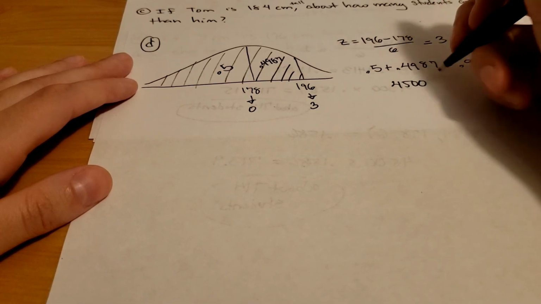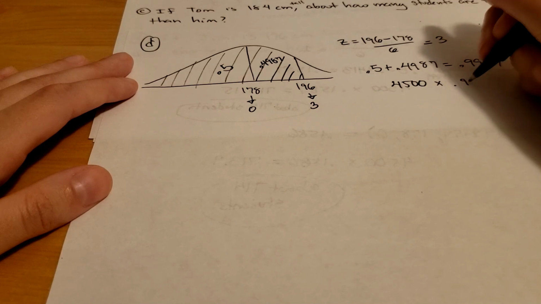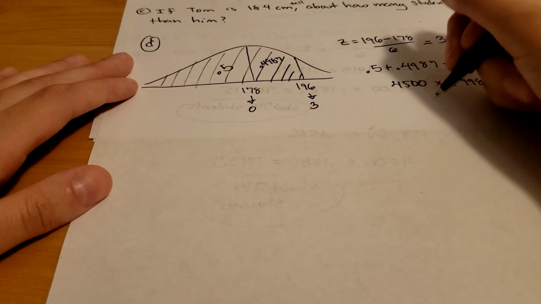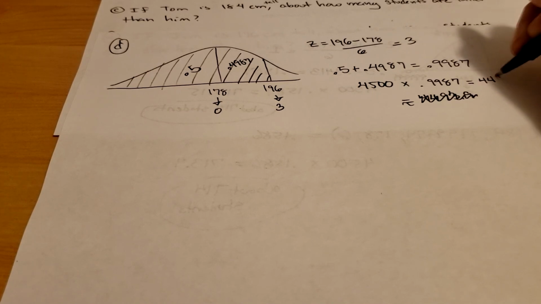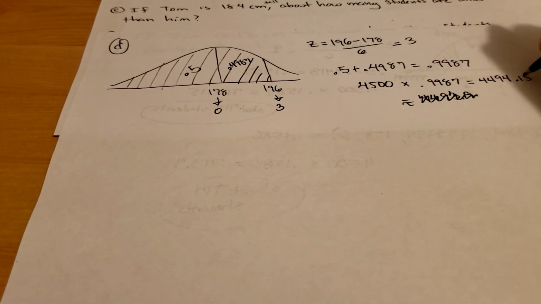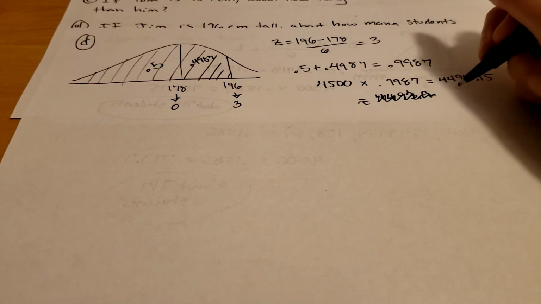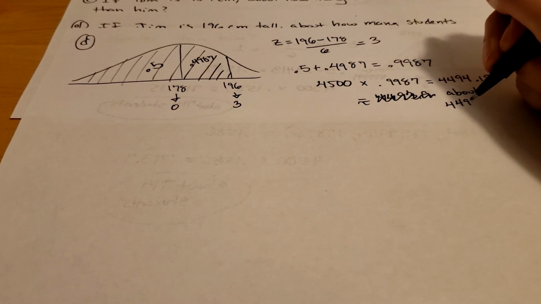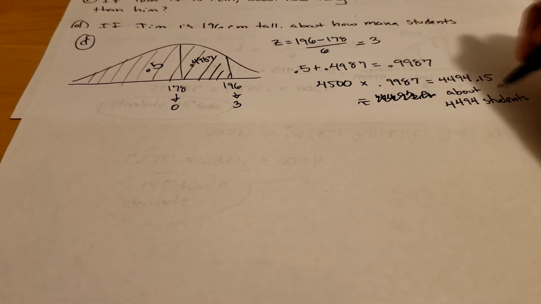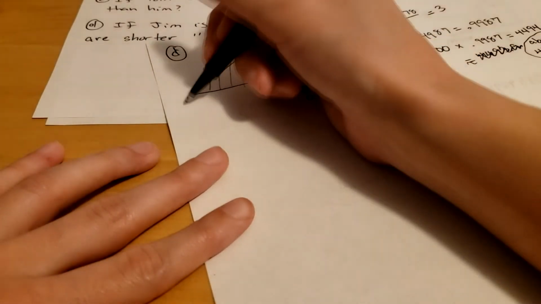But they asked us for a specific number of students, so now we have to multiply this by the number of male students in the school. So 4,500 times 0.9987 is going to give us 4494.15, which, you can choose to round this however you want, but I would say it's about 4,494 students.